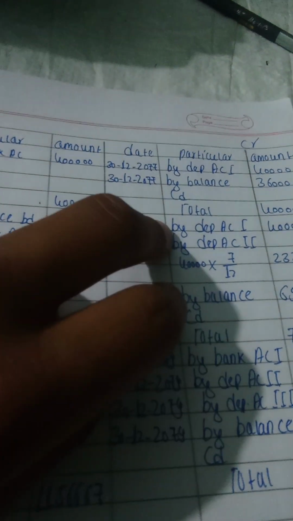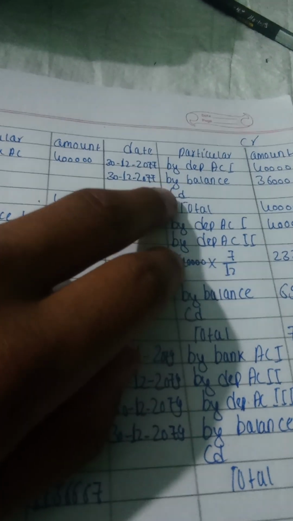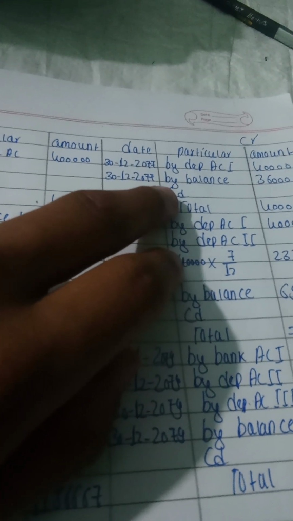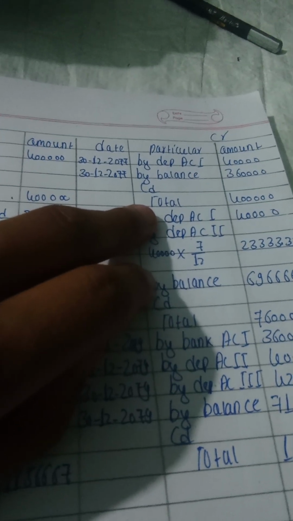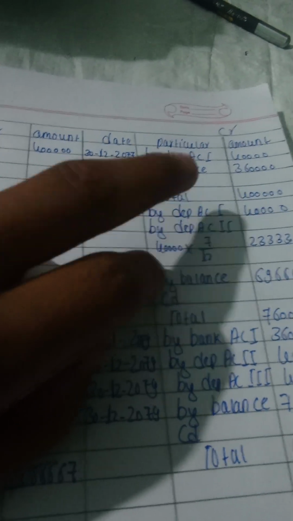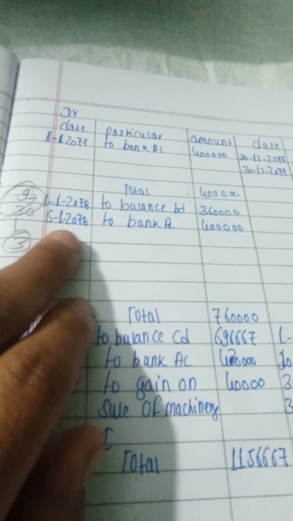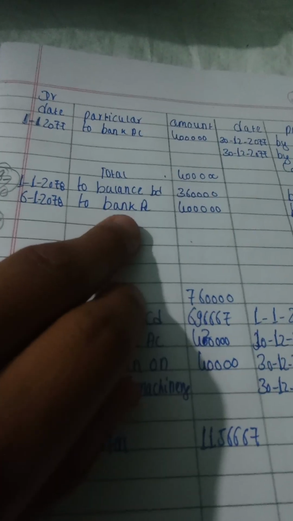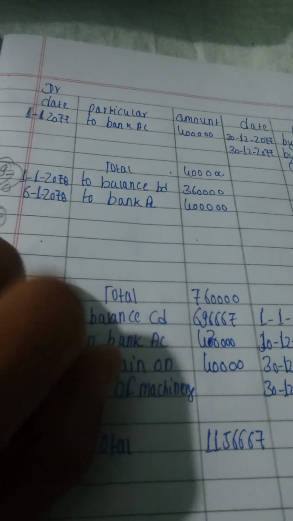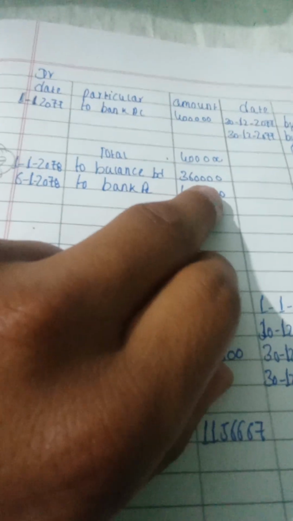Total 4 lakh, and after that the balance c/d is 3,60,000. So it's 4 lakh minus 40,000, which is 3,60,000. We're going to open the balance c/d as balance b/d for the coming year, like the opening date of the coming year. So it's going to be balance b/d 3,60,000.